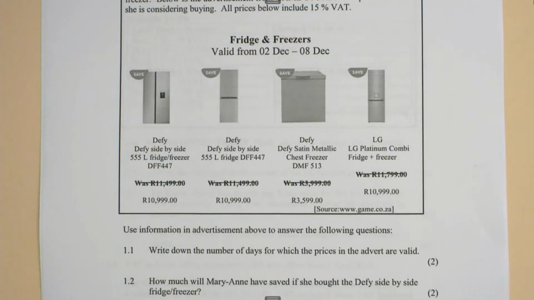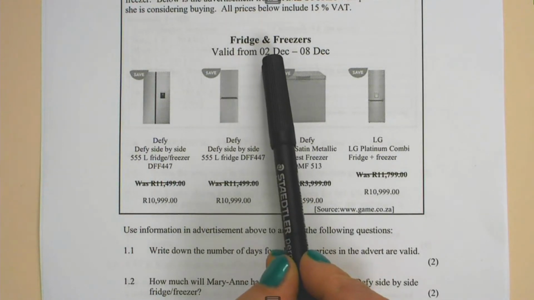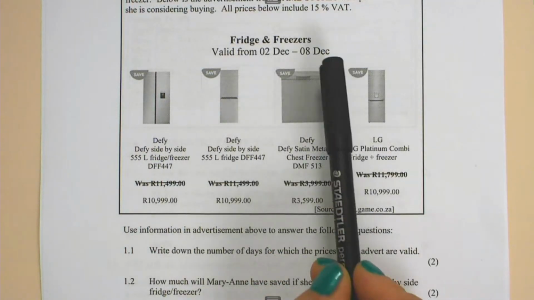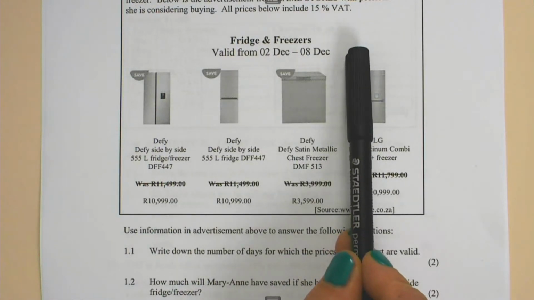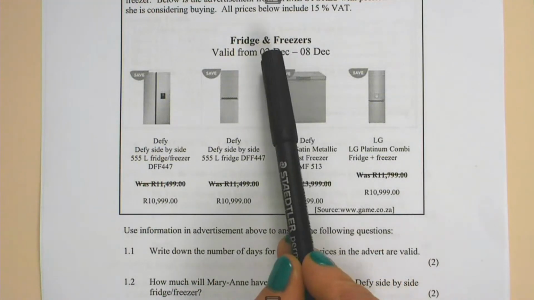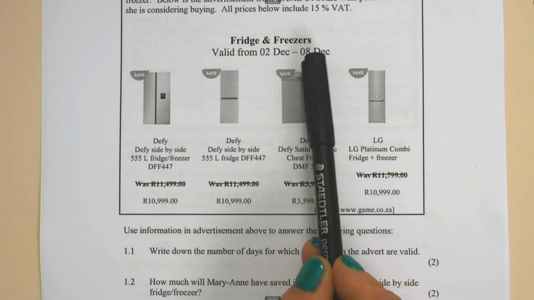Then let us see what the questions are exactly. The first question simply asked the learners to write down the number of days for which the prices in the advert are valid. So if you go and look, you will see the valid prices are from the 2nd of December till the 8th of December, and they specifically wanted the number of days. Now, in an advertisement, when it is said that the prices are valid from this date to that date, those 2 dates are definitely included.